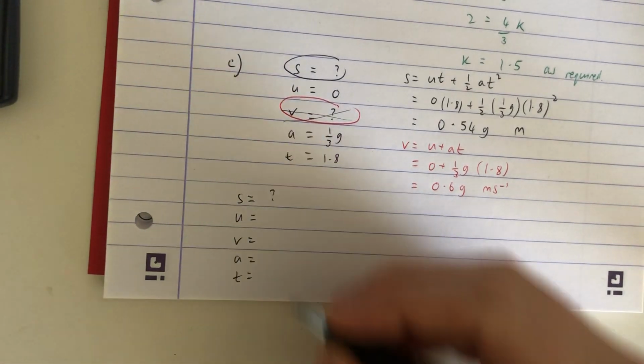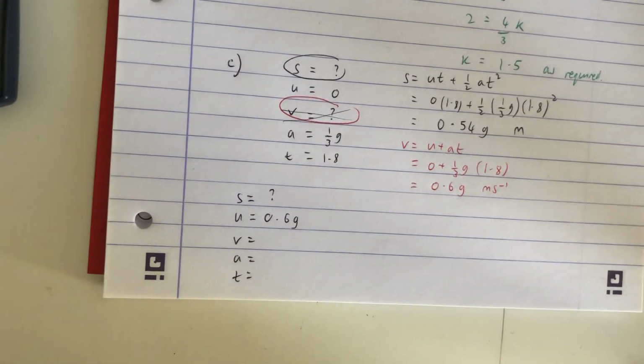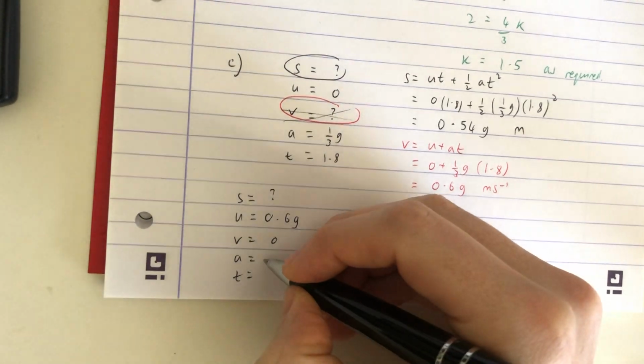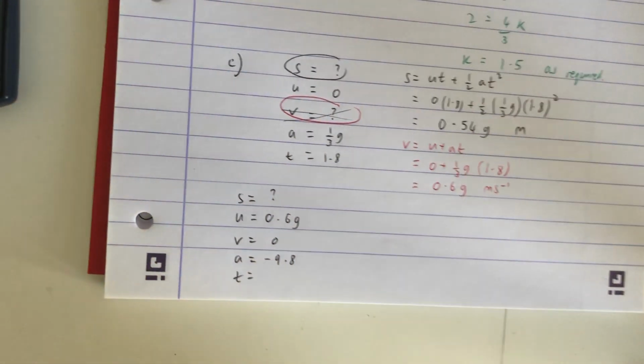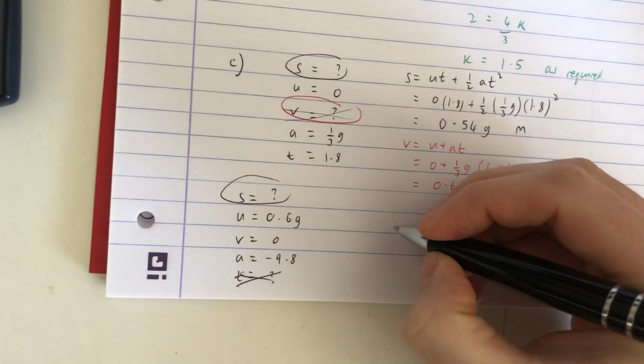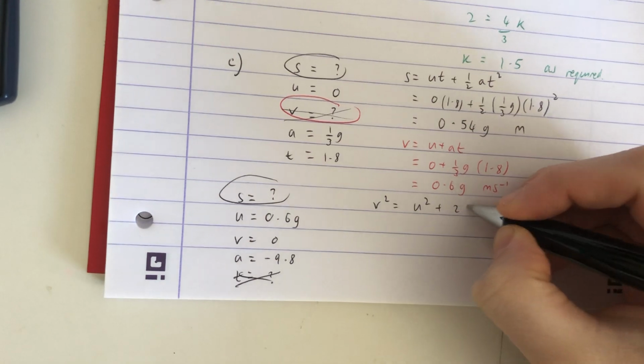Its initial velocity is 0.6 g. Final velocity at its greatest height would be 0. It's going against gravity, negative g, decelerating. Time is unknown. So we have v squared equals u squared plus 2as.